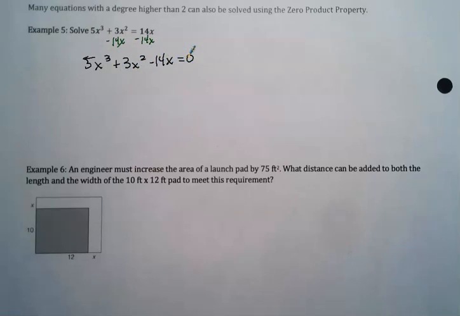All right, then we have talked about factoring the GCF first. So 5, 3, and negative 14 don't have anything in common. However, they all have an x, right? We have x cubed, x squared, and an x. So we can factor out x, which would leave us with 5x squared plus 3x minus 14 equals 0.